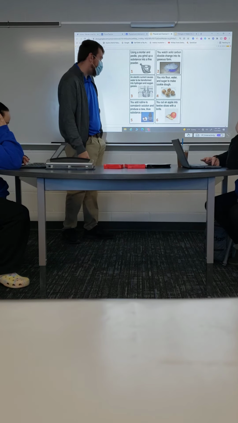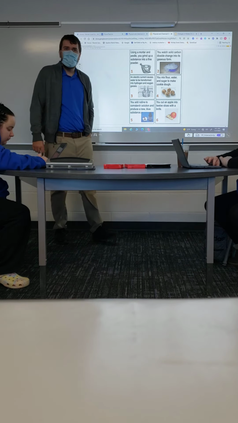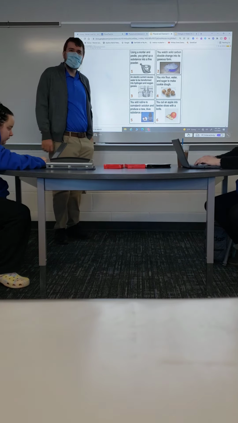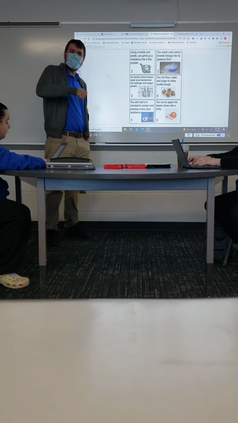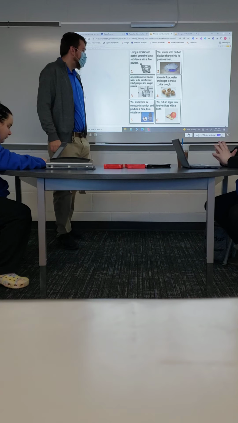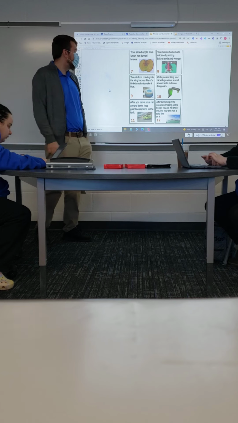Number 6, you cut an apple into 12 slices with a knife. Landon, what do you think? Is it physical or chemical? Physical, that's right. Good job. So we're cutting the apple into slices. It's still an apple, just in slices now.